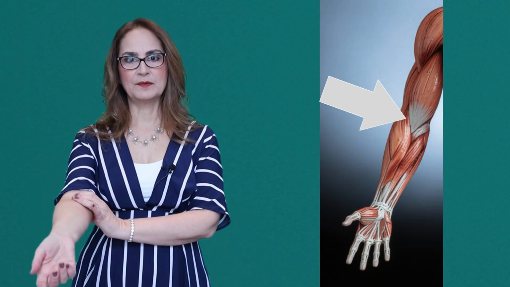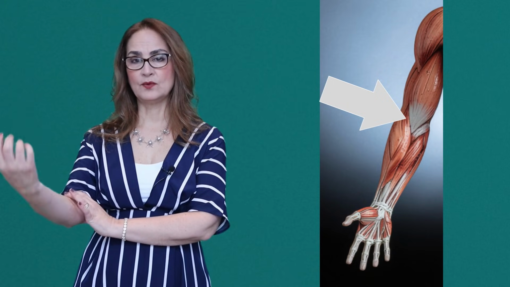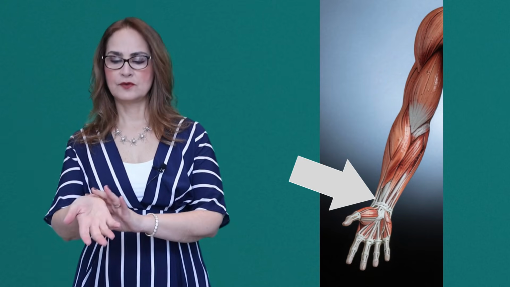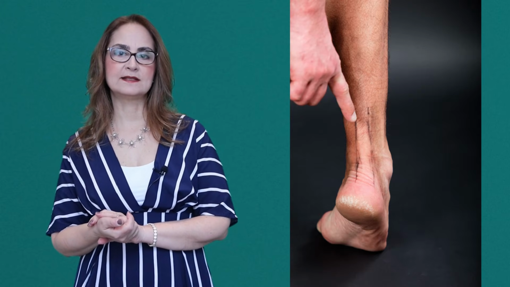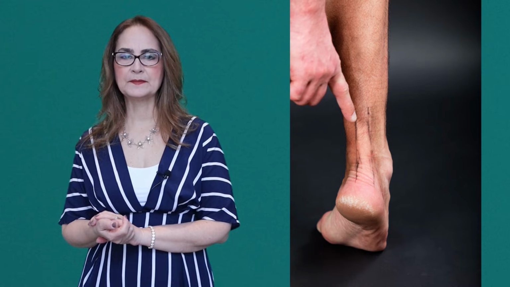Many tendons are very close to the skin. You may even palpate your own biceps tendon in front of your elbow. You see how thick and round it is? You can see the tendons of your forearm muscles in front of your wrist, and the largest tendon of our body is the Achilles tendon behind your heel.